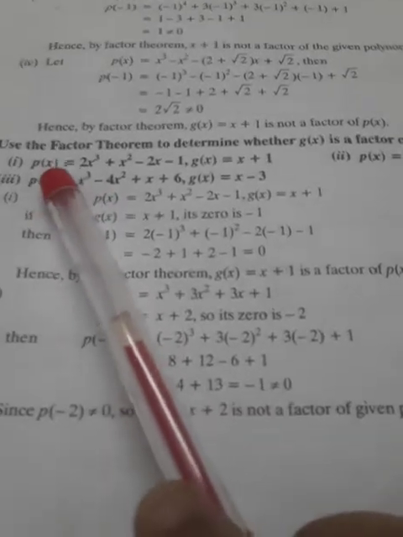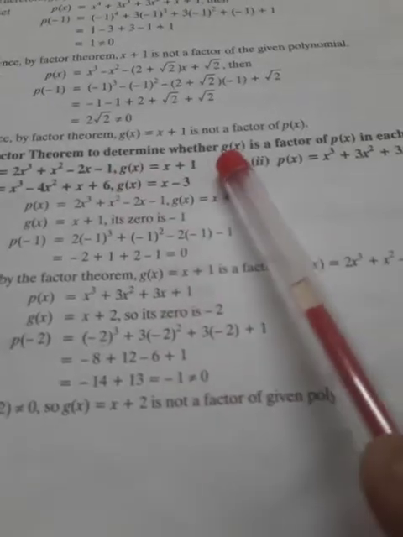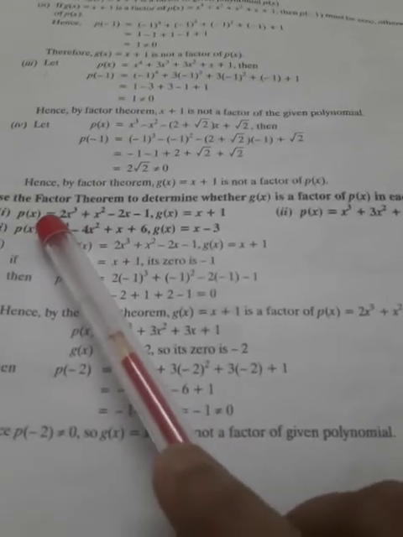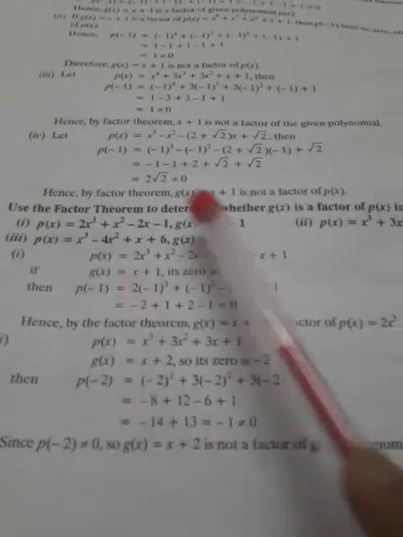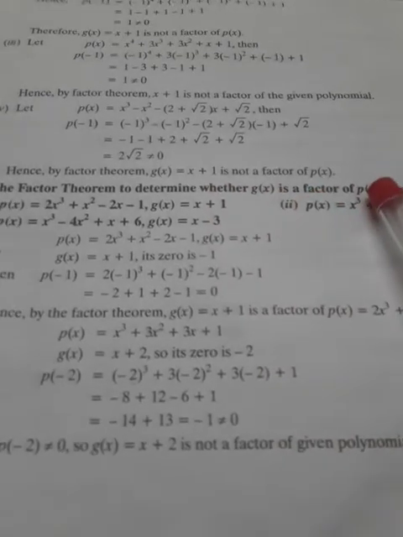Now the second section: use the factor theorem to determine whether g of x is a factor of p of x in each case of the following. Okay, here we need to check whether g of x is a factor of p of x.